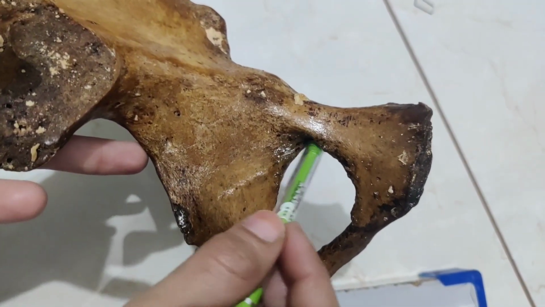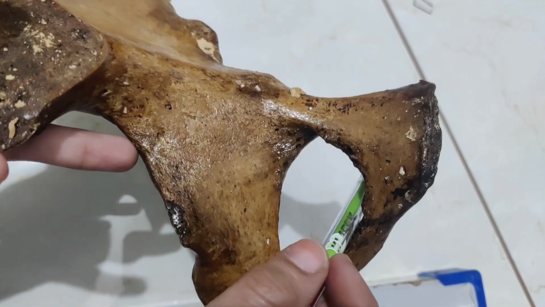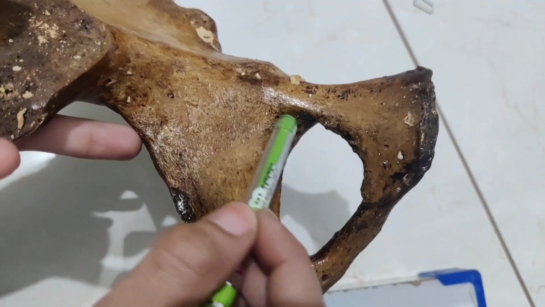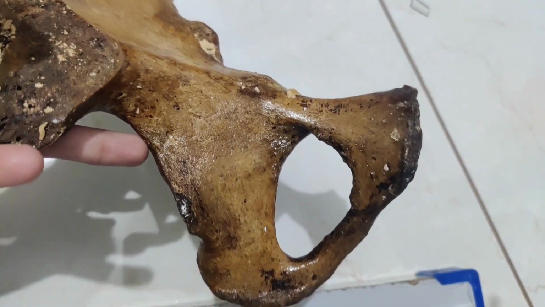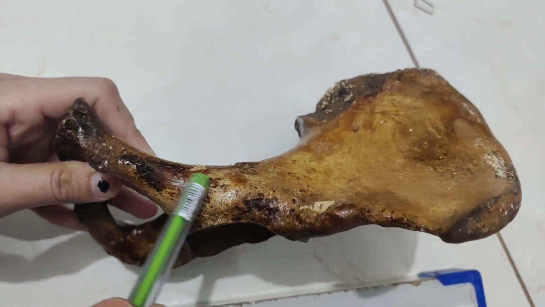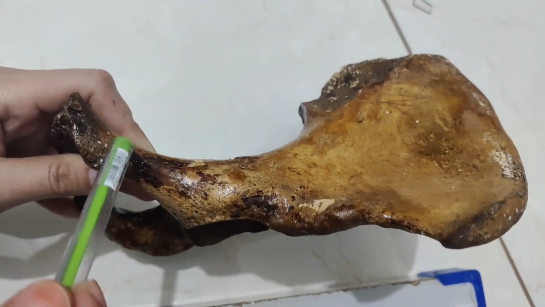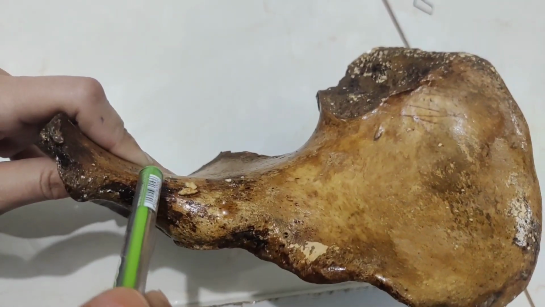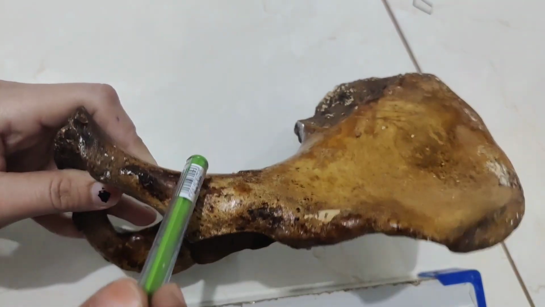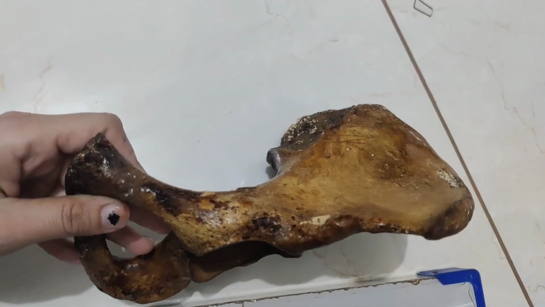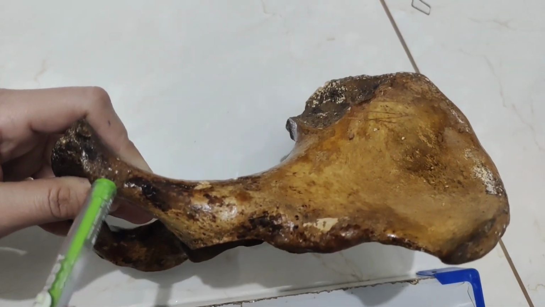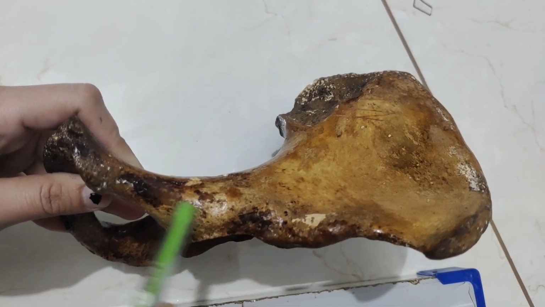The inferior border is sharp and forms the upper margin of the obturator foramen. The pectineal surface is a triangular area between the superior border and the anterior border. It extends from the pubic tubercle to the iliopubic eminence, this one.